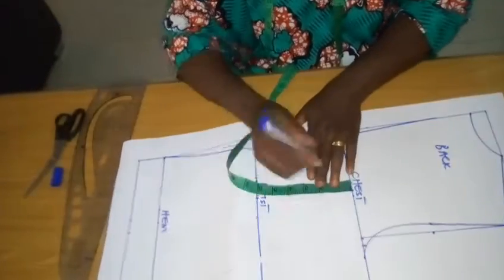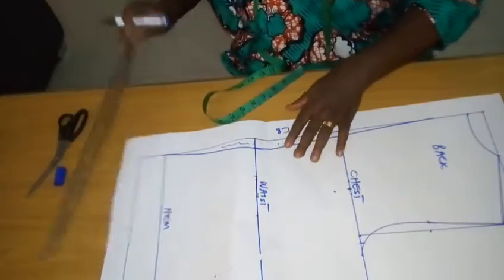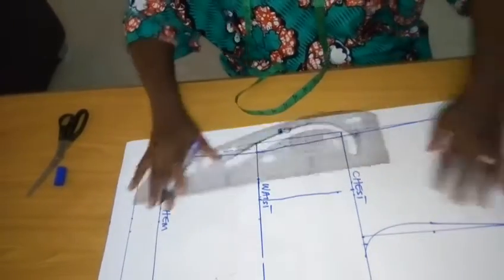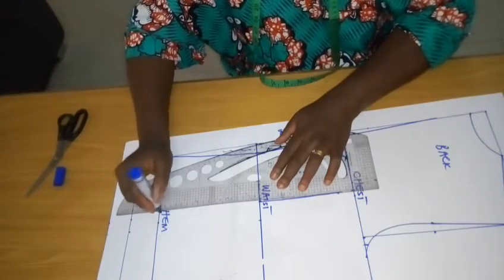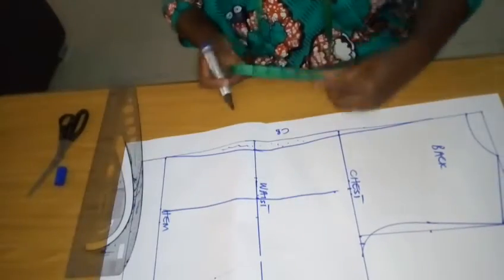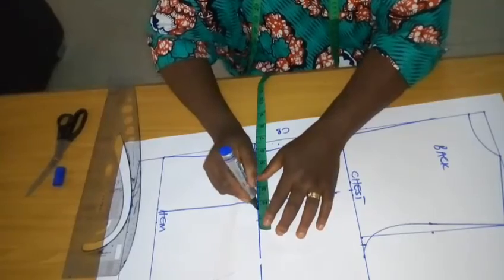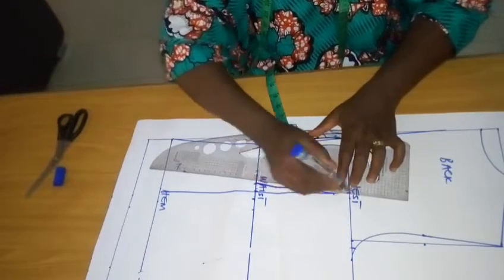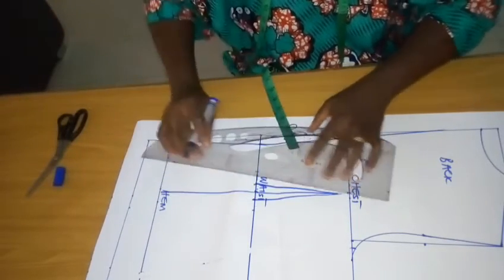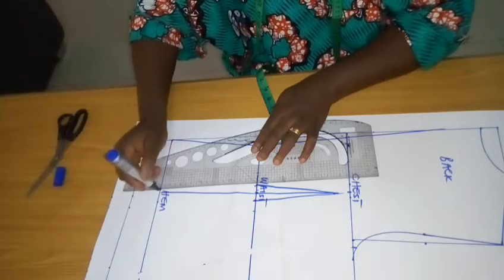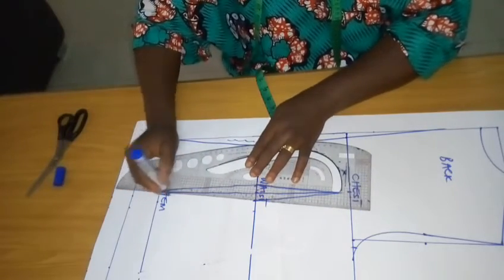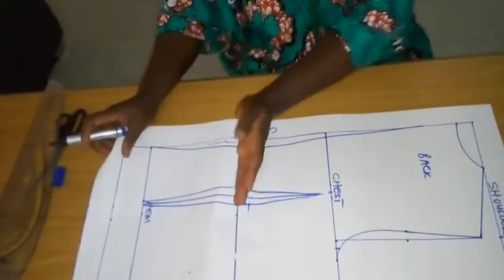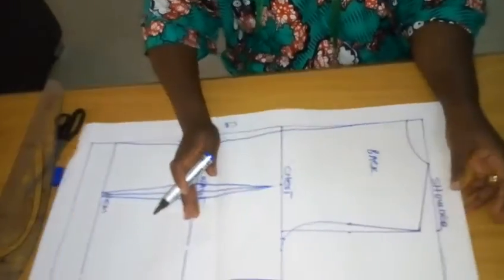From the chest line, I'll come down by 1 inch to create my dart. This is my dart, and I'm going to extend what I have there right down to the hem. Here I'll come in by 1 inch. Remember, we added 1 inch for our dart on the waistline. So I'm just going to connect them back to the waistline, as you can see. Like I said, this is a full scale bodice. You can also do this on a half scale, that is stopping at the waistline.